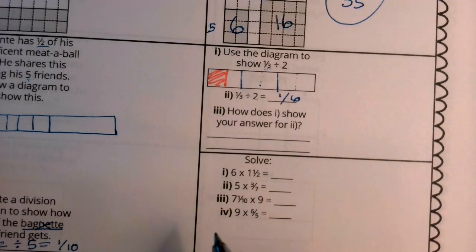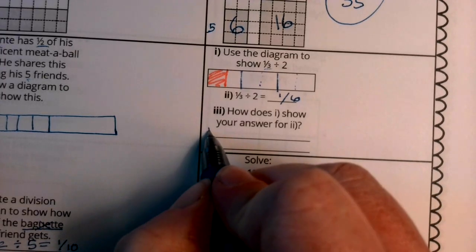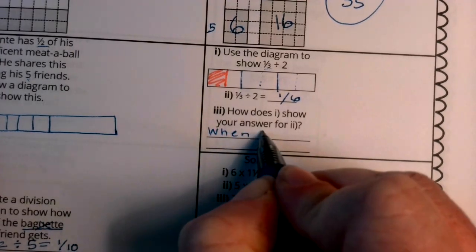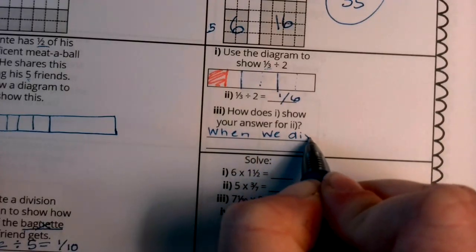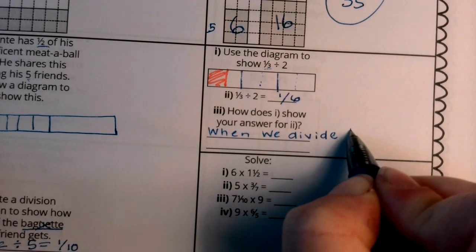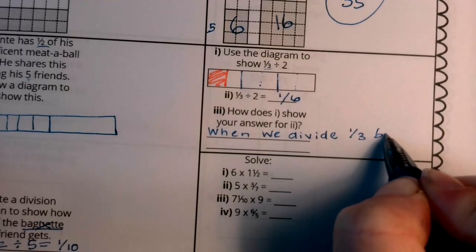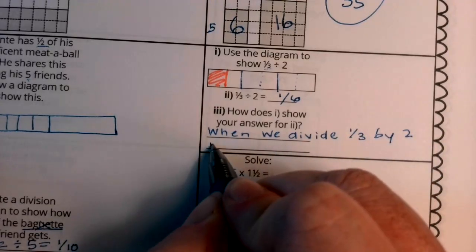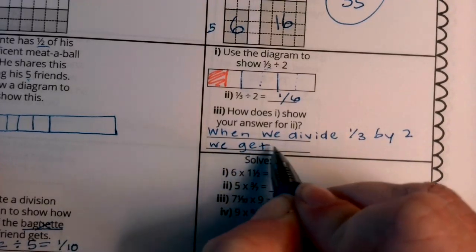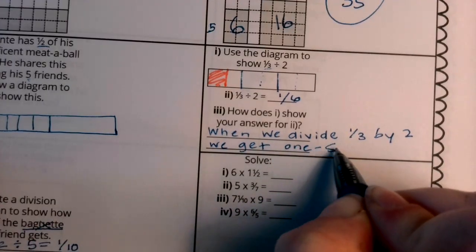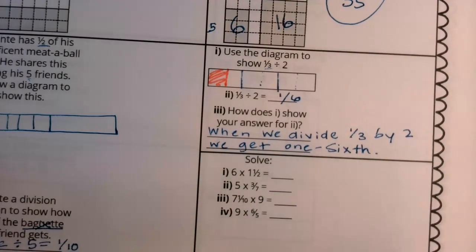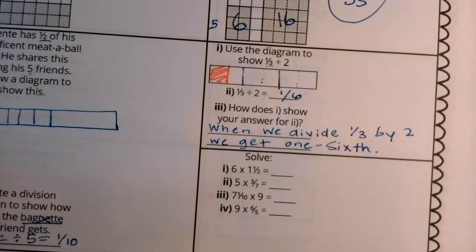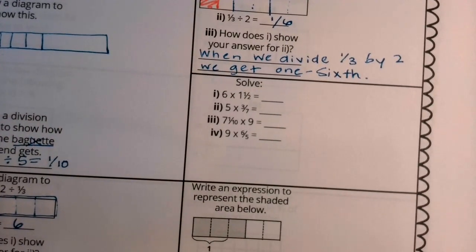Part 3 says, how does number 1 show your answer for number 2? Well, when we divide 1/3 by 2, we get 1/6. And that is exactly how all of those things, part 1 and 2 and 3 for this question too, that is how they all connect. Let's go to our next question.